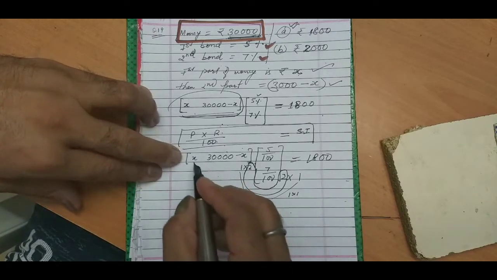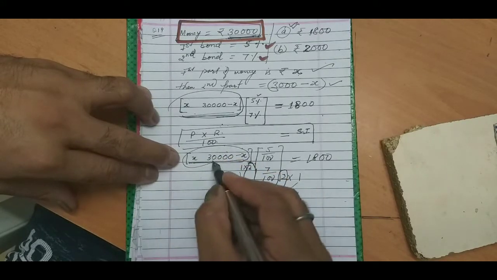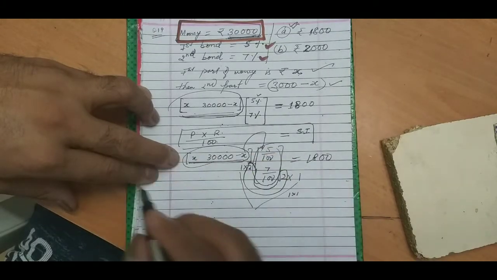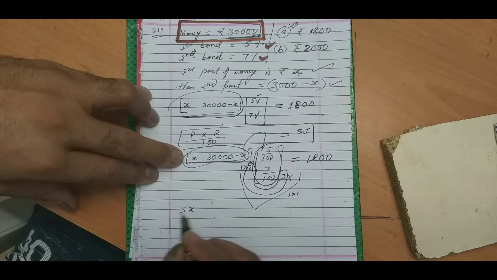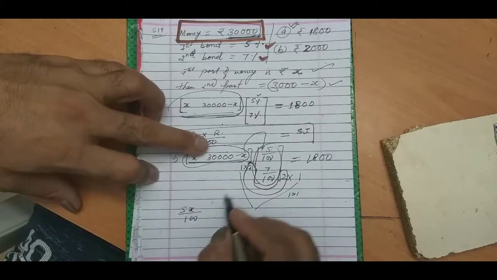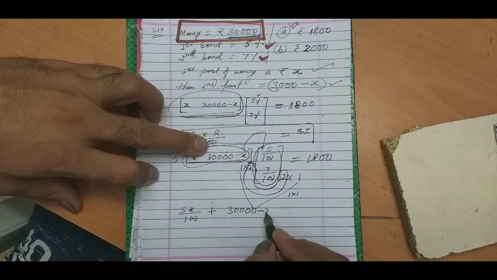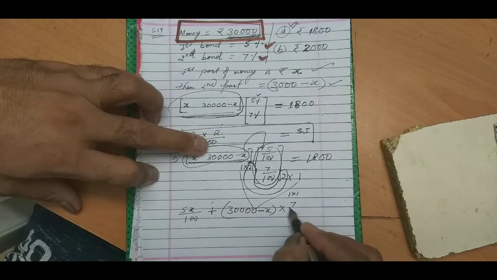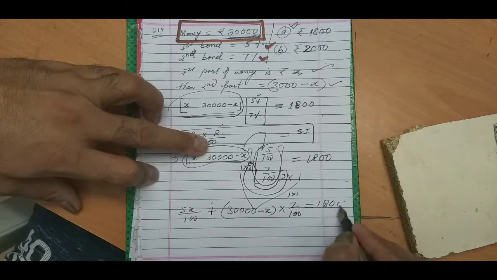So we multiply the row by the column. So x into 5 upon 100, so 5x upon 100, plus 30,000 minus x into 7 upon 100 is equal to 1800.